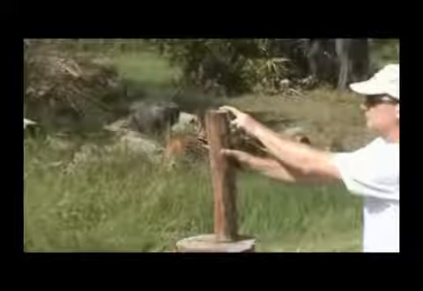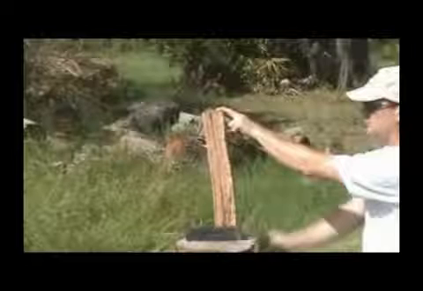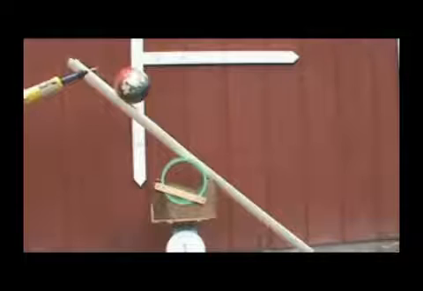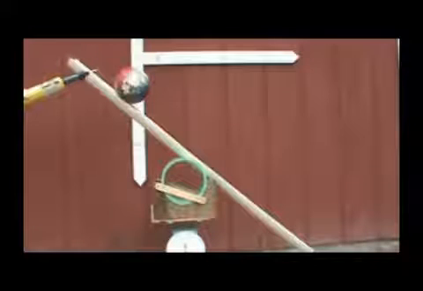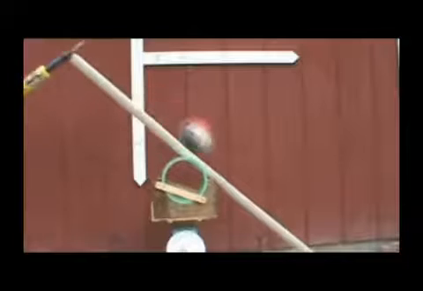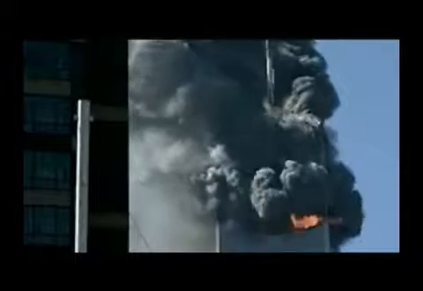The wedge uniformly accelerated because the force from my hand squeezing the log together was removed first, allowing it to uniformly accelerate down. The bowling ball uniformly accelerated because the force from the fishing line holding the ball was removed first, allowing it to uniformly accelerate down. The block on the jack uniformly accelerated because the supports were pulled first, allowing it to uniformly accelerate down. And the towers uniformly accelerated because the underlying supports were blown out first, allowing it to uniformly accelerate.